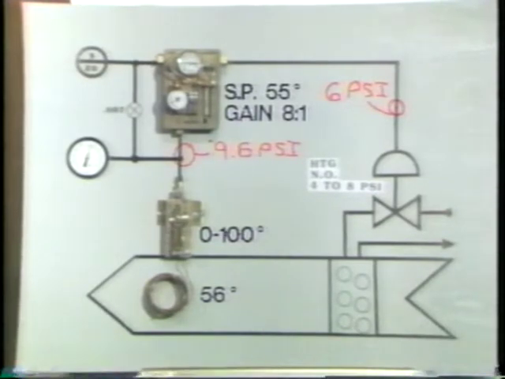Since the transmitter's sensitivity is 0.12 psi per degree, if the temperature goes up 1 degree, the pressure will go up 0.12 psi. So the new transmission pressure will be 9.72 psi. The next important question to answer is, now that the transmission pressure has increased, how will the receiver controller react?